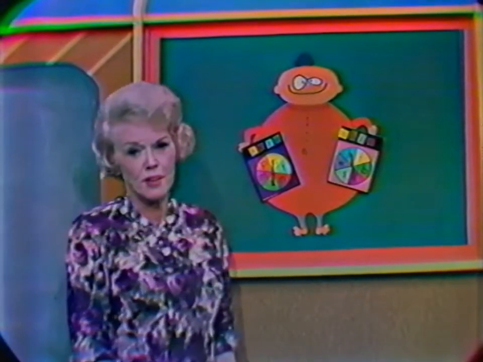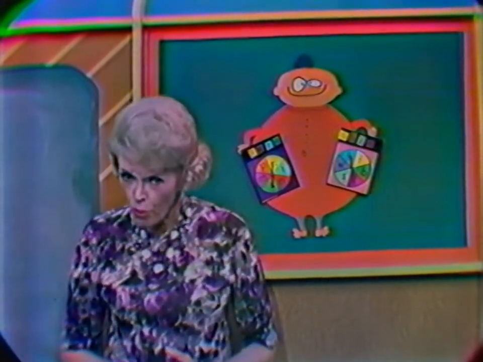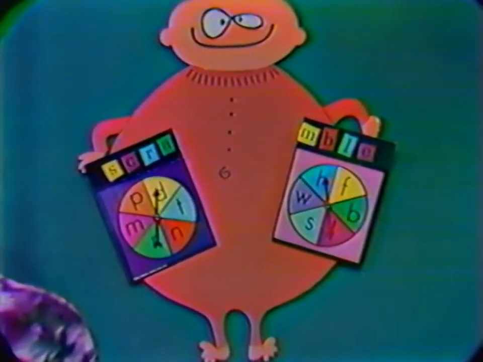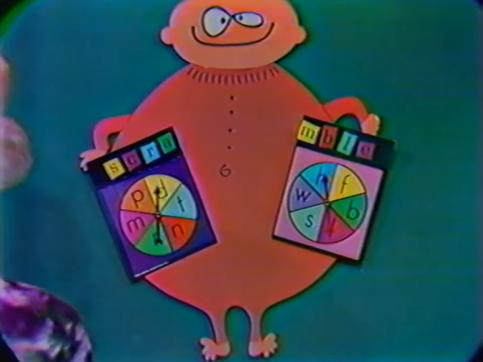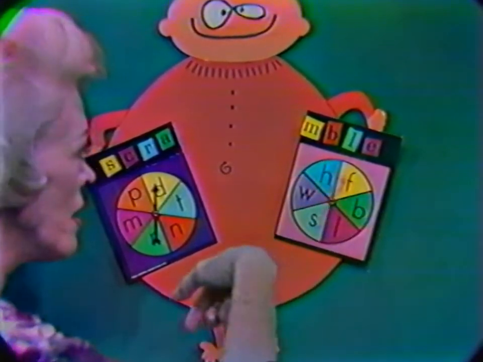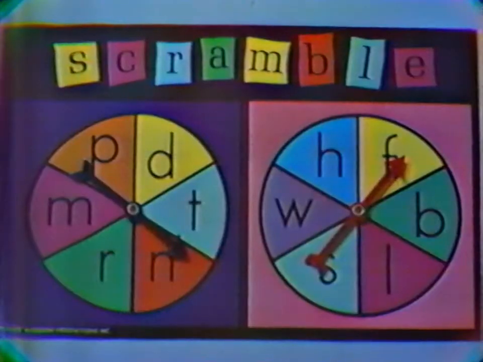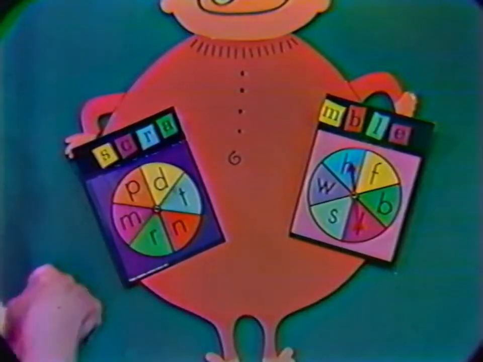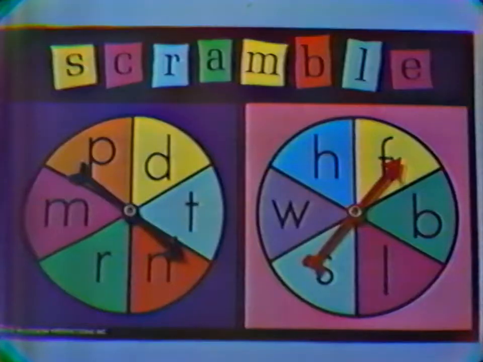Now we have 2 spinners. First, Alfred will spin both. And he'll have to make as many words as he can with the 2 letters he gets and any of the vowels on our list. All right, spin, Alfred. There we go. First letter is F. Spin again, Alfred. Now, the second letter is N.